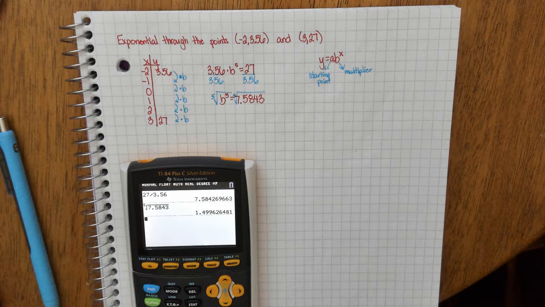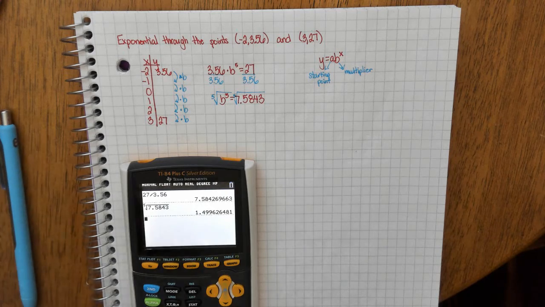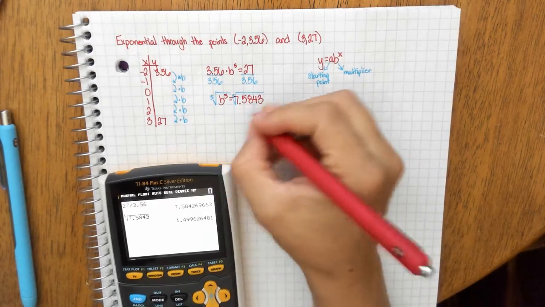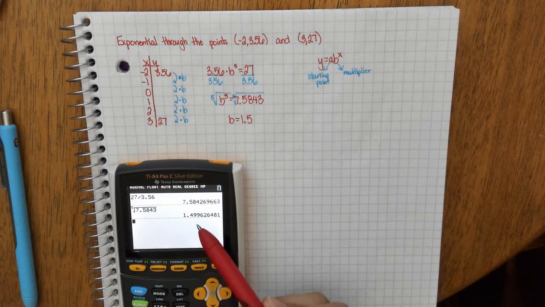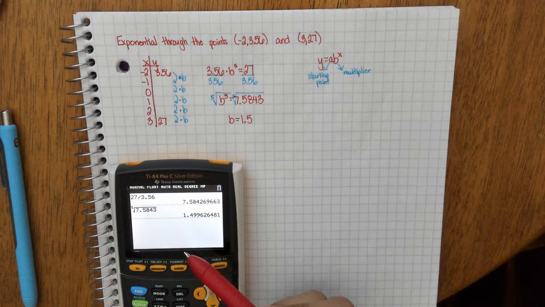So 1.4996. So I am going to round that one to 1.5. Because if I round up, even if I try to go to 2 decimal places, it would be 5.00 to 3 decimal places.